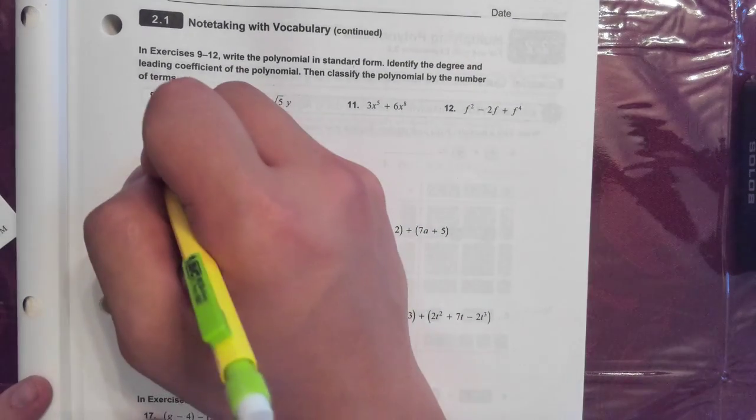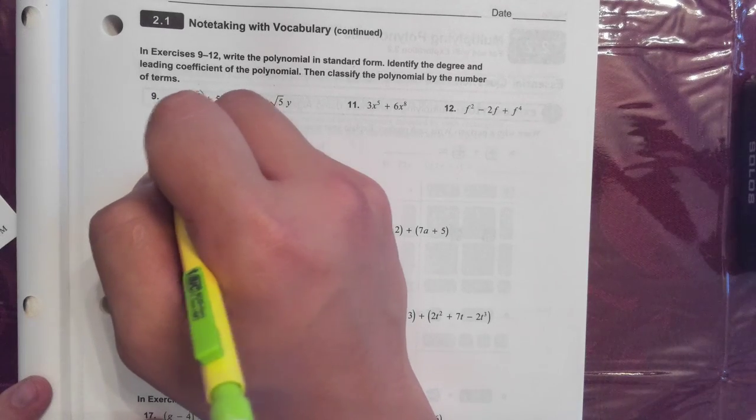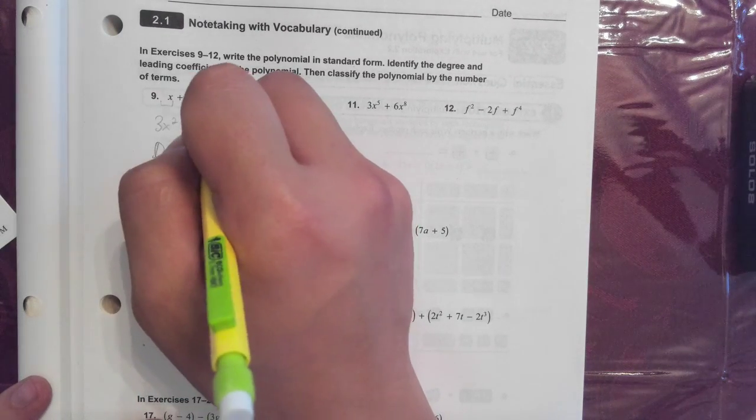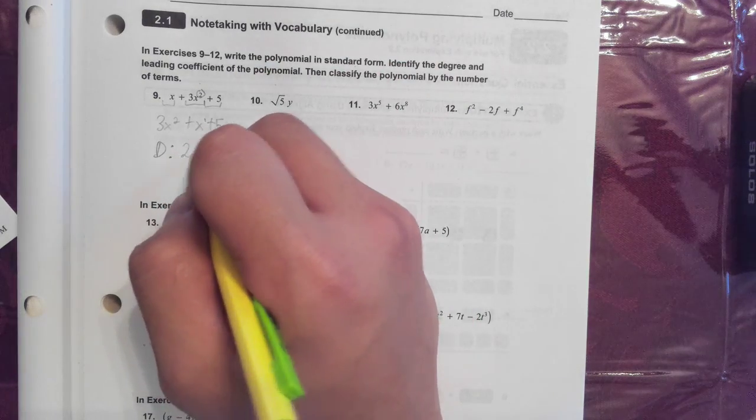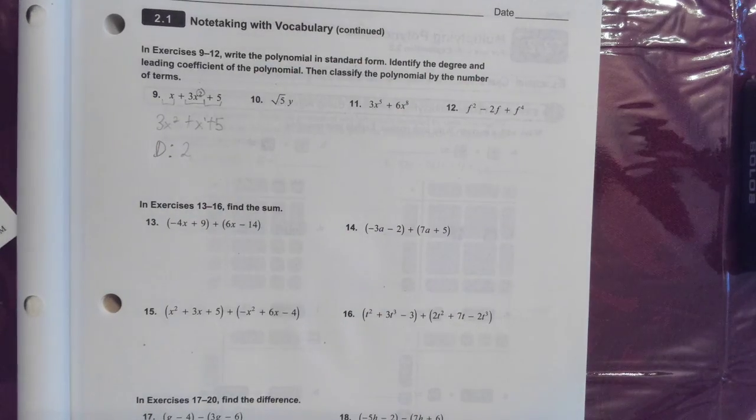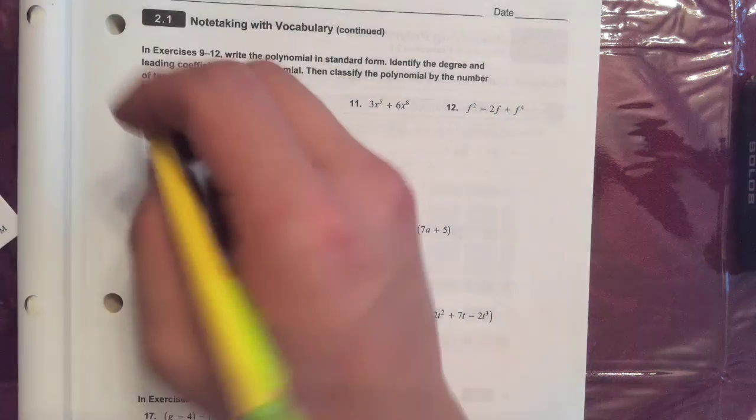Identify the degree. The degree is just the greatest exponent. So we have a 2, a 1, and a none there. And so the biggest one is 2. And the leading coefficient is just the number in front. So in this case, the leading coefficient is 3. The leading coefficient is the number in front.